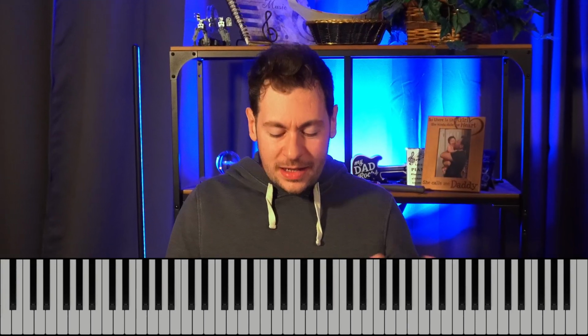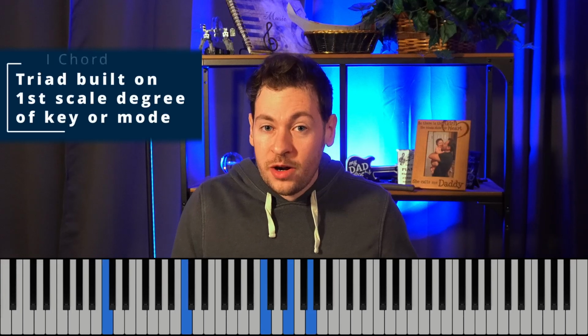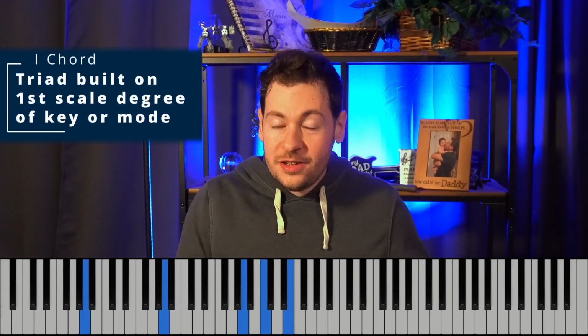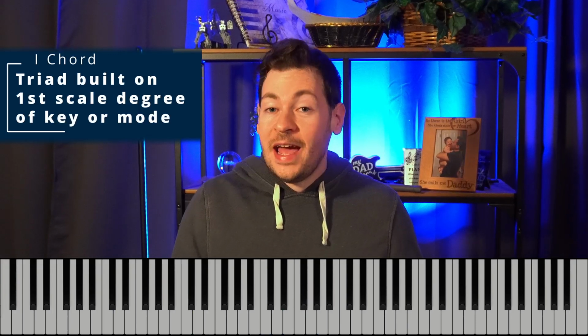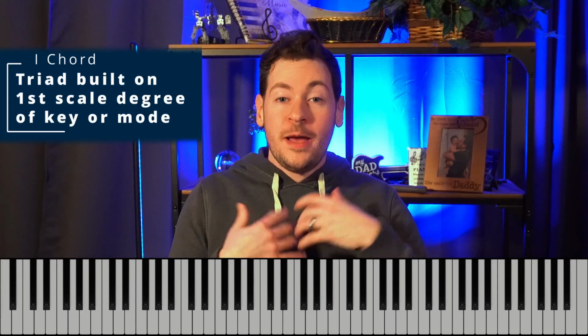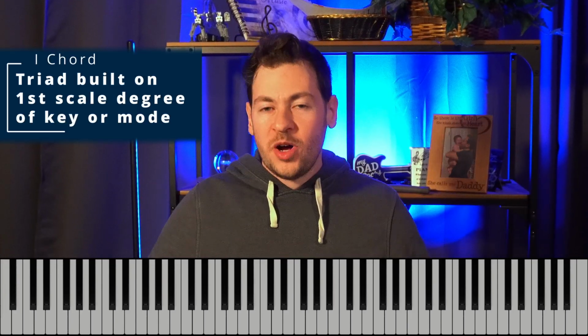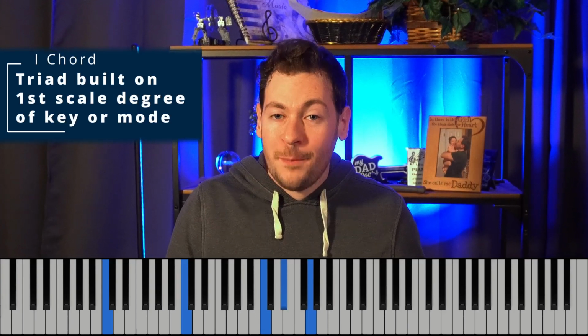And what I mean by that is sort of the same thing we mean by a major key and a minor key. In a major key, your 1 chord is major. In a minor key, your 1 chord is minor. So in both C major and C Lydian and C Mixolydian, the 1 chord is a major chord. So it's a major mode. But Dorian, the 1 chord, is actually going to be a minor chord.